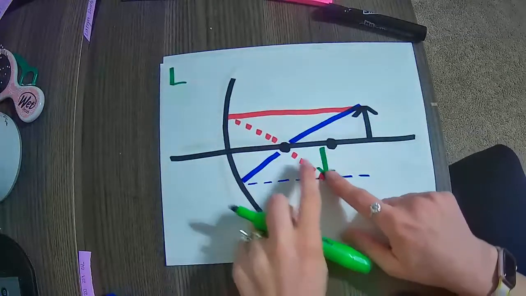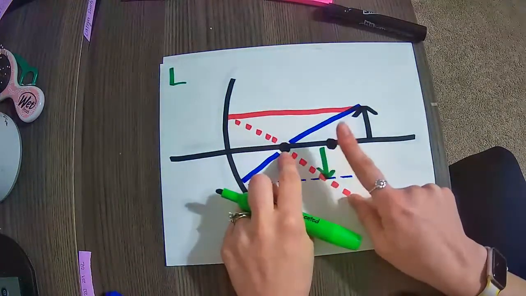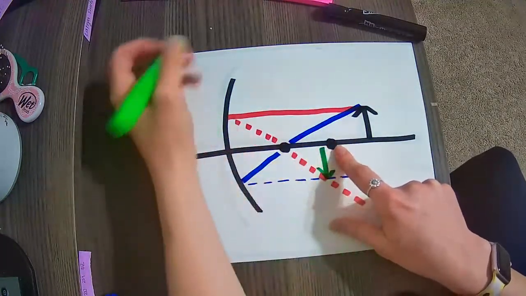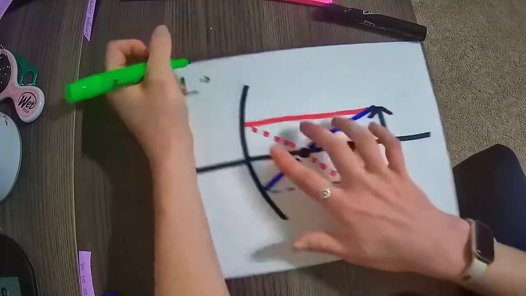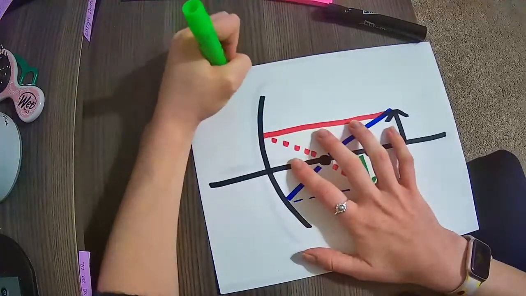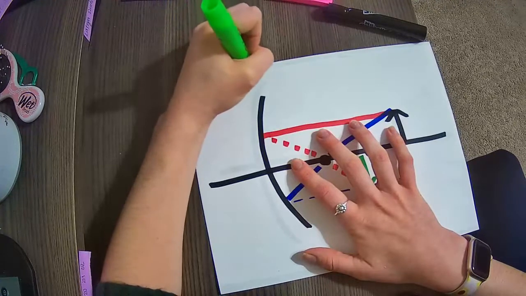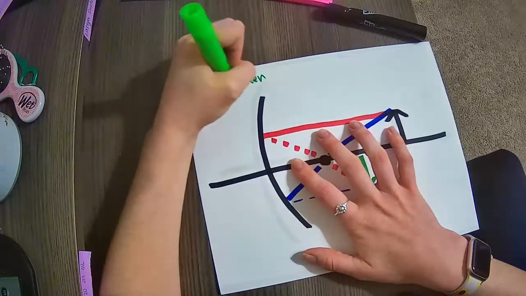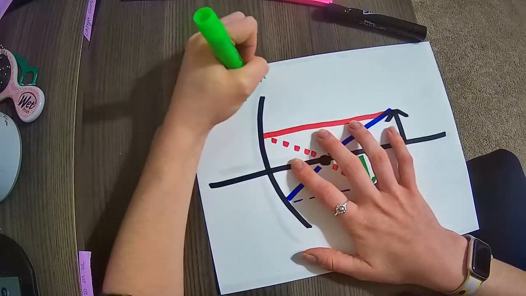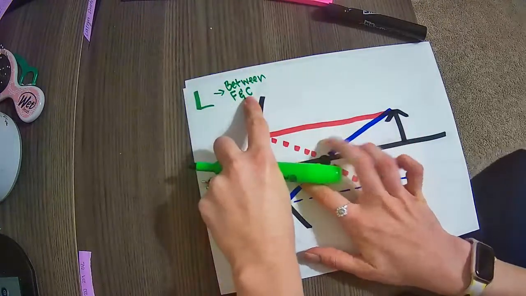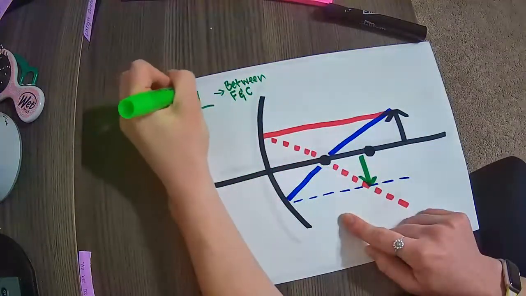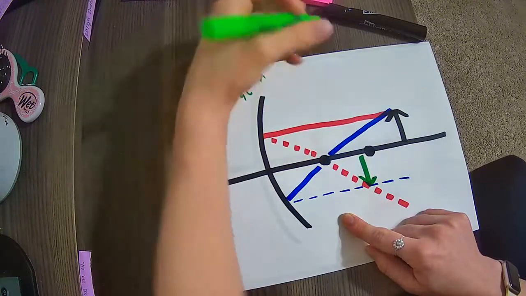And it should be between the focal point and the center of curvature. So I'm just going to write between F and C. That's our focal point and our center of curvature is our location of the image.